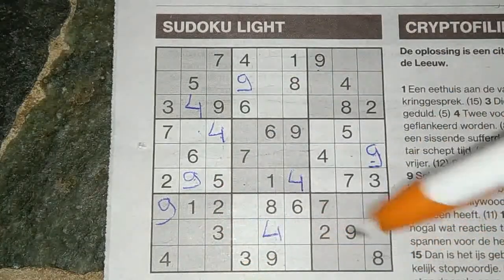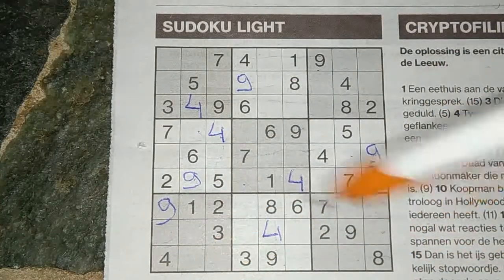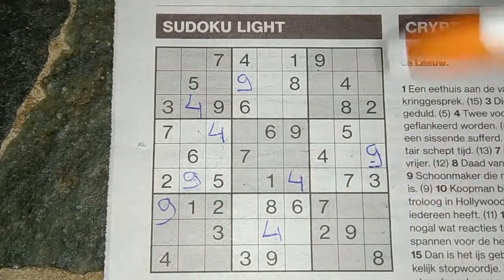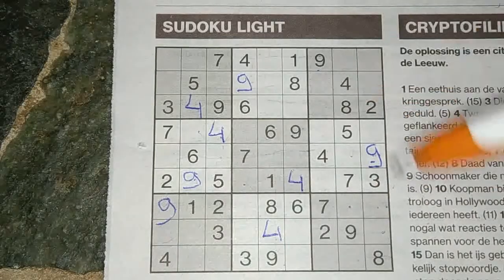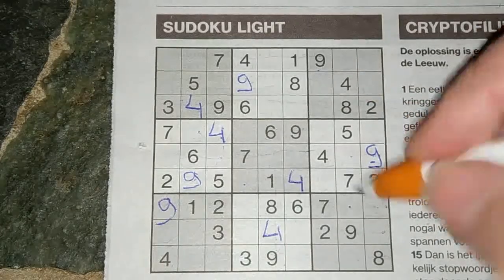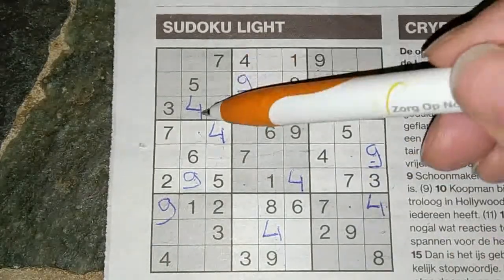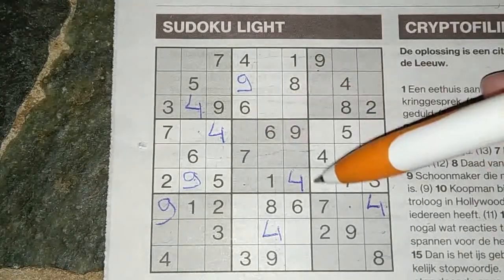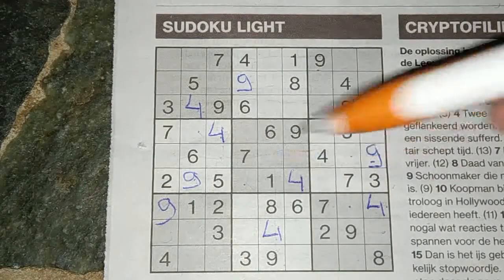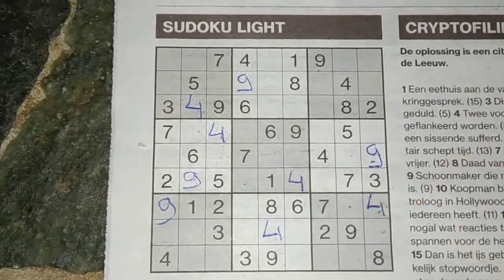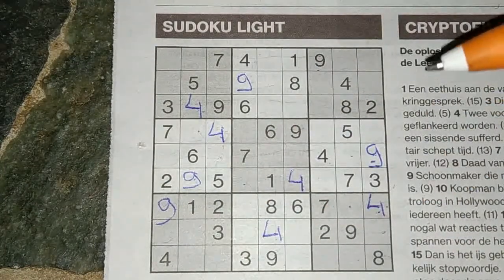4 in the last row, 4 in the row above. So in this row, the only two places for a 4 is here or there. But I see here already a 4, no 4 there. 4 should be here. And all the 4s are used, I can see. Yes, alright.